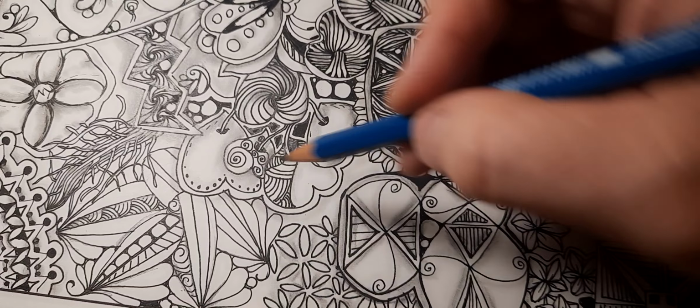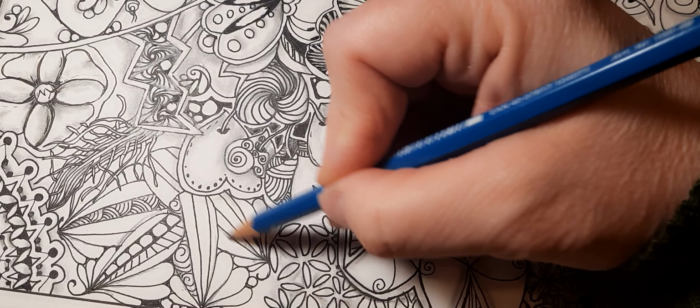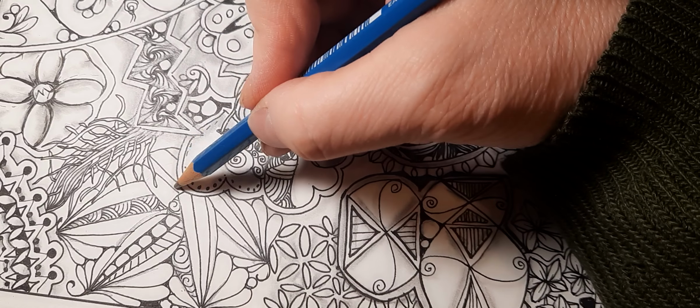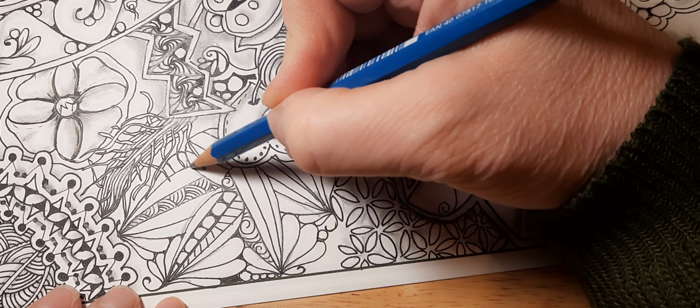So let me know in the comments section what you think of this Zentangle. I think it's really pretty. And once you get the hang of really just the simple designs and shapes, the lines, I think you'll enjoy it.